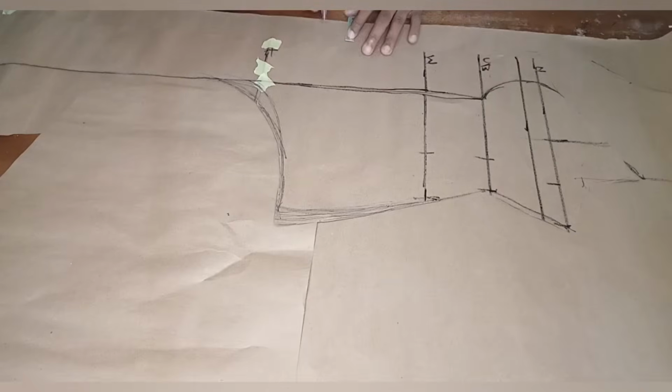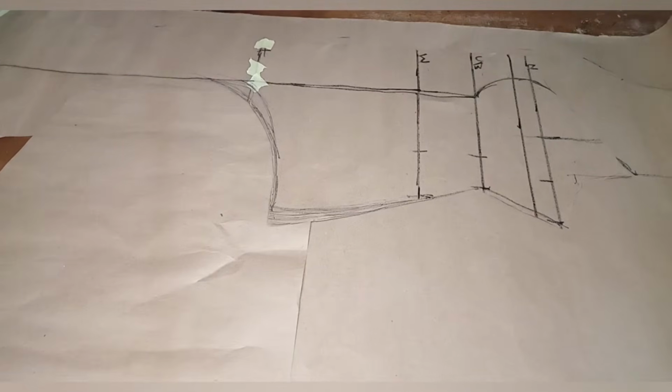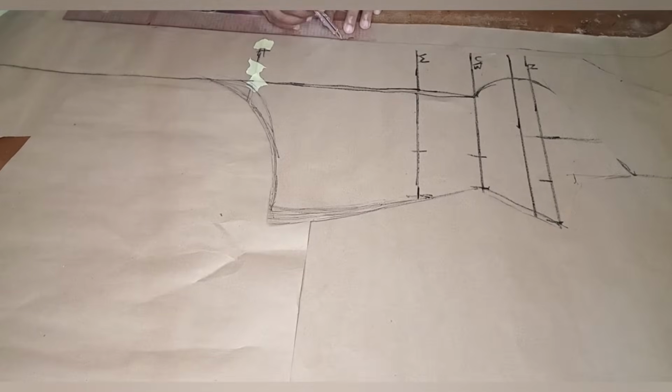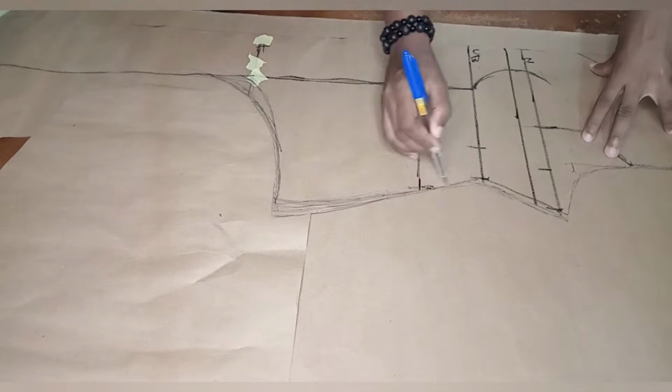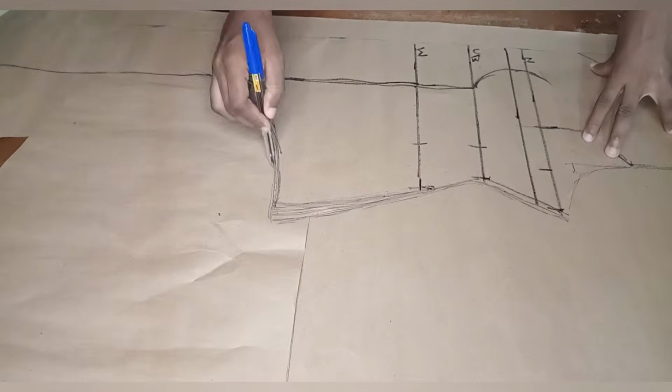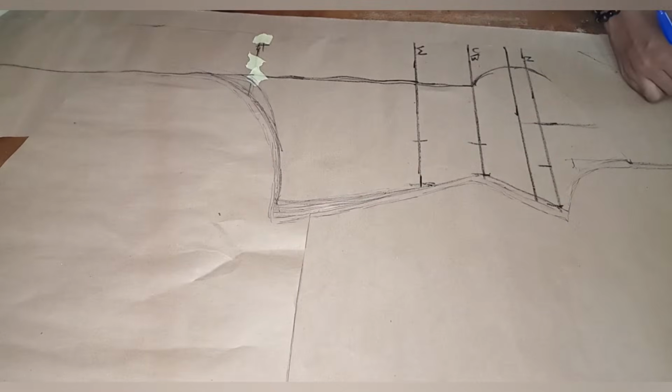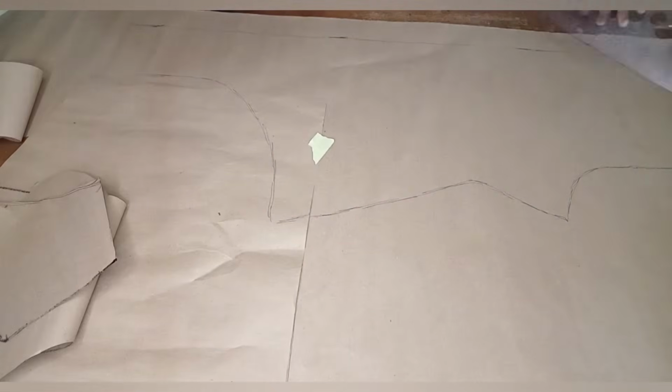So for the back, I go ahead mark 2 inches because I go use this one as zip allowance. So I give 2 inches space before I place the front piece pattern on top. I'll just go ahead trace everything out. So after I don trace everything out, I'll come comot and keep am one side.